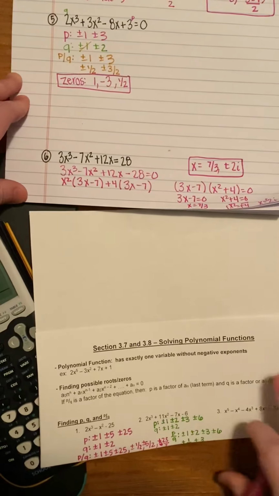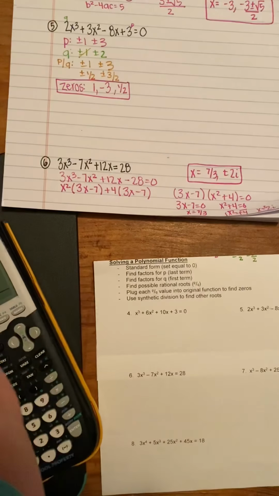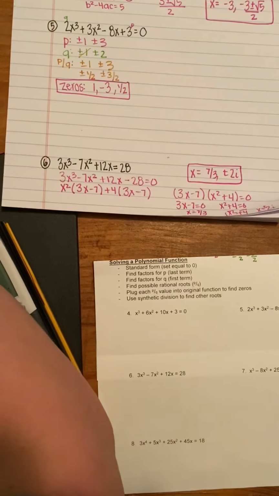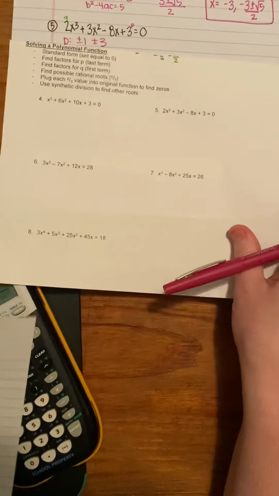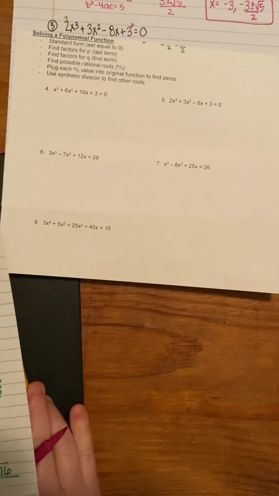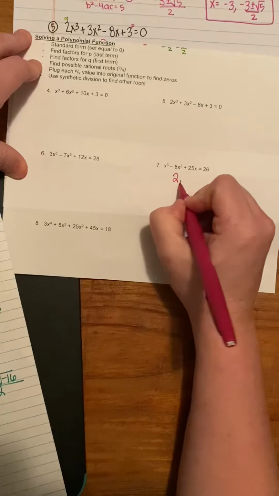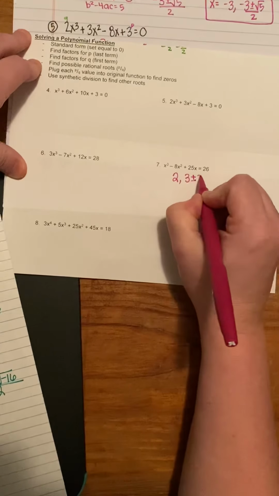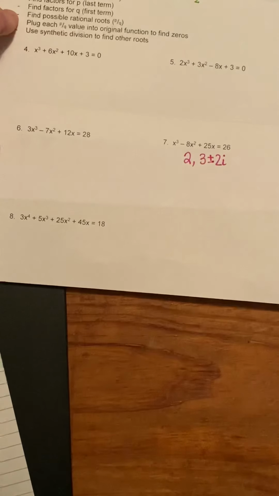All right, now what you need to do is try 7 and 8 as part of your classwork right here. On number 7, you've got x cubed minus 8x squared plus 25x minus 26. Here's the solutions you should get out, 2 and 3 plus or minus 2i. So try this problem and see if you can get this one out for number 7.